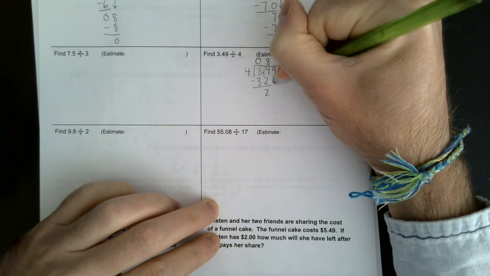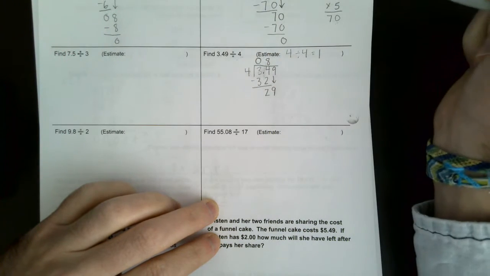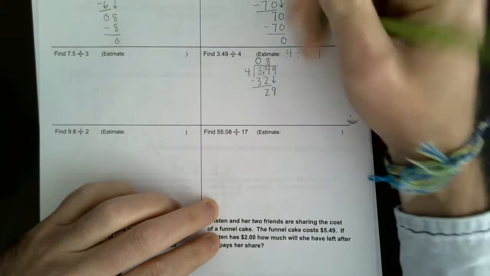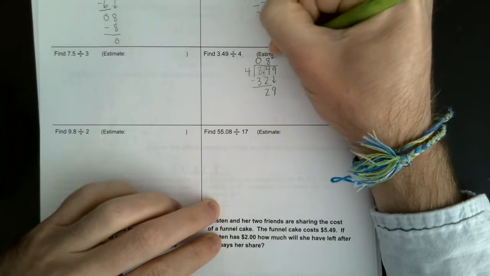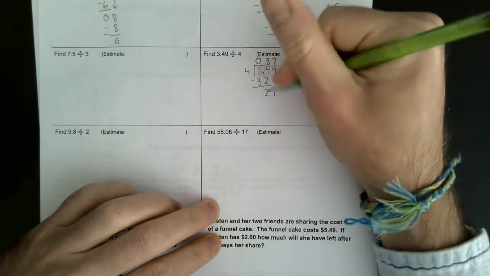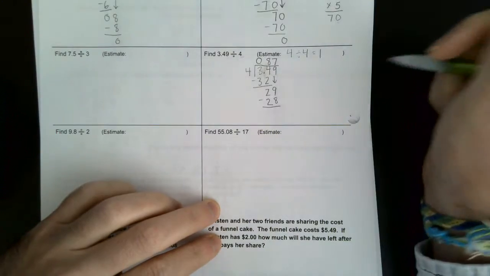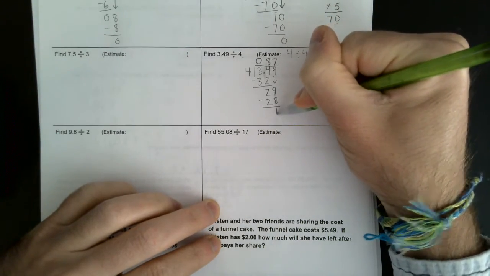Then we got to bring down that 9. I'm thinking we're going to have to annex a 0 here because 4 does not go evenly into 29. 4 goes into 29 7 times because 4 times 7 is 28. So it would go in there 7 times. And we would get 1 left over.